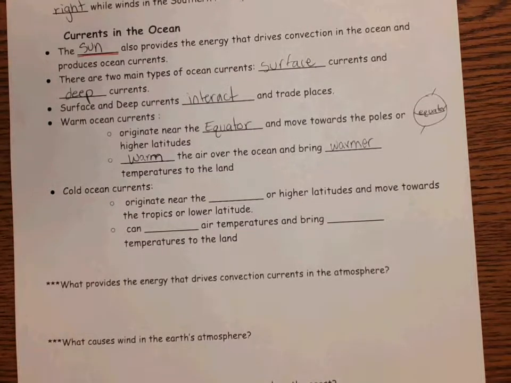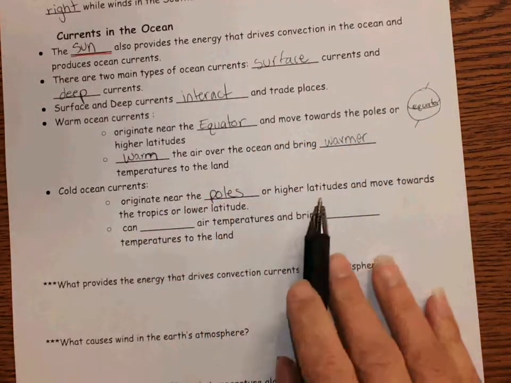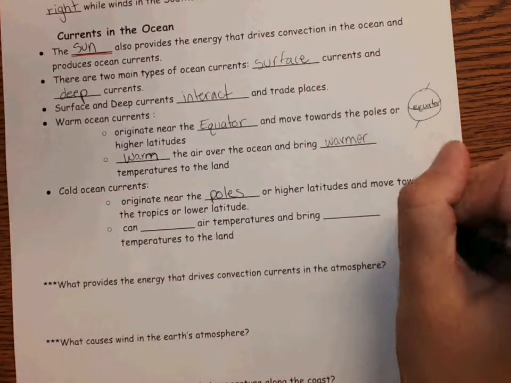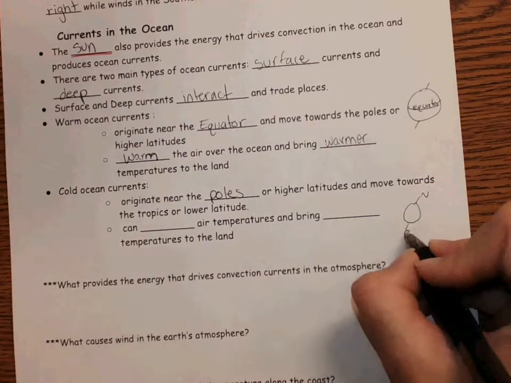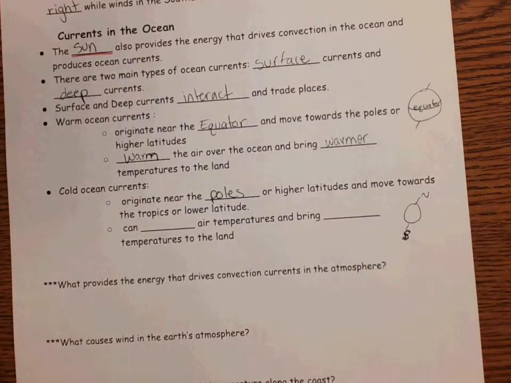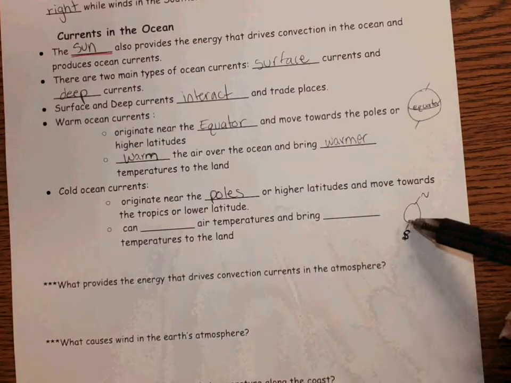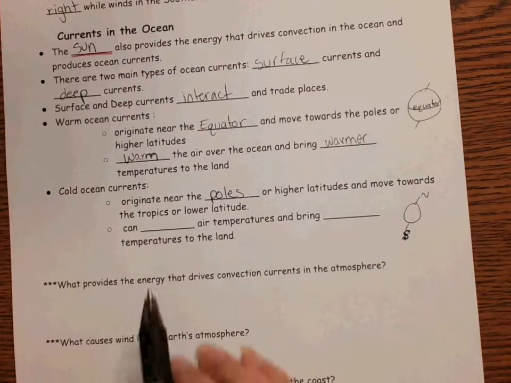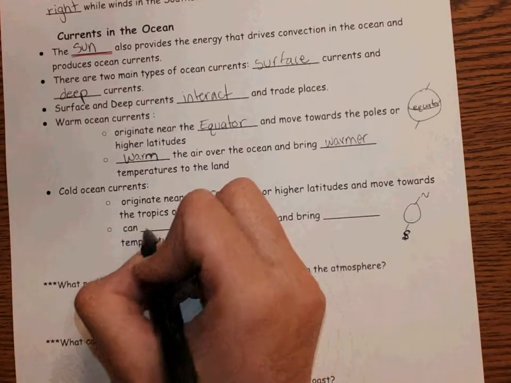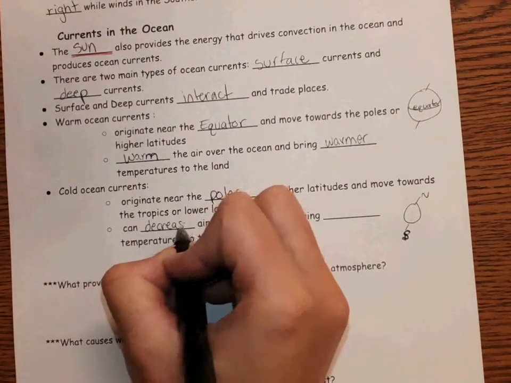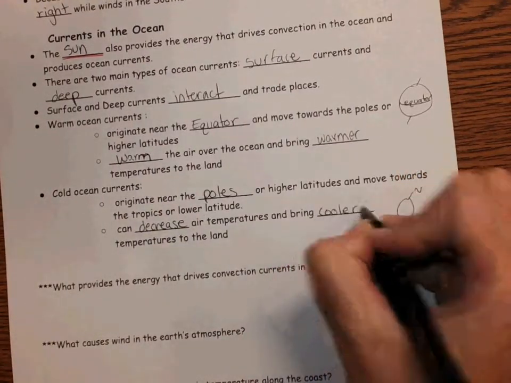Cold ocean currents originate near the poles or higher latitudes. Okay? So these happen near the north and the south poles. Oops, that says, I meant south. I put a P because I said poles. And they move towards the tropics or lower latitudes. Colder ocean currents can decrease air temperature and bring cooler temperatures to the land.